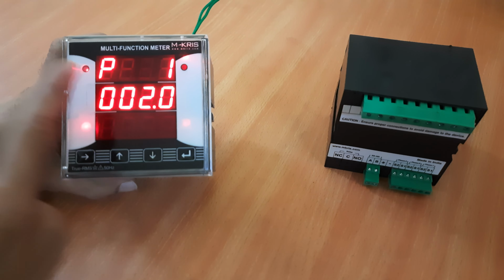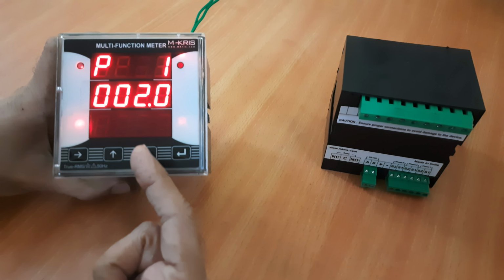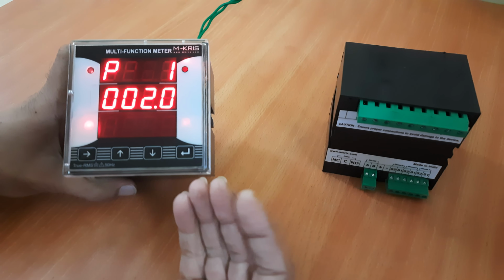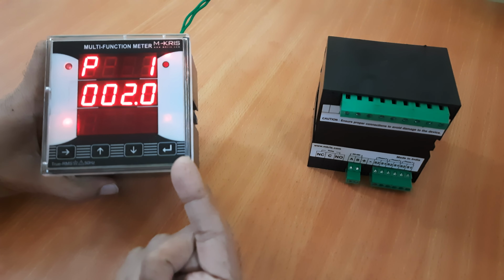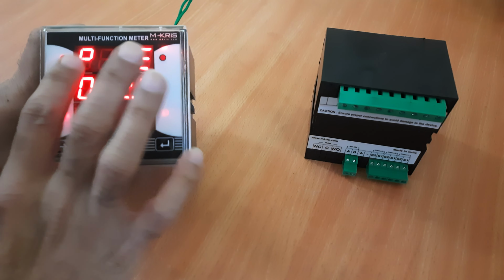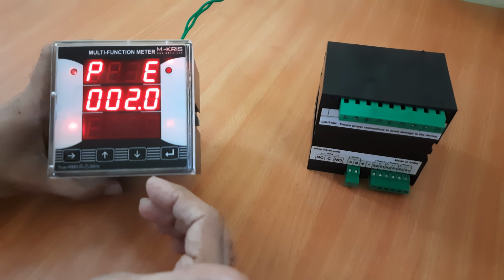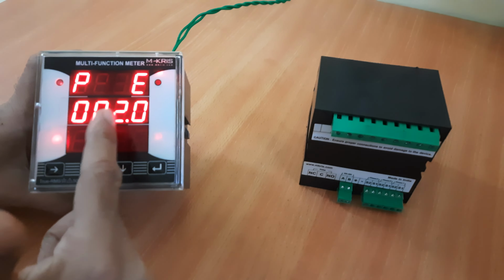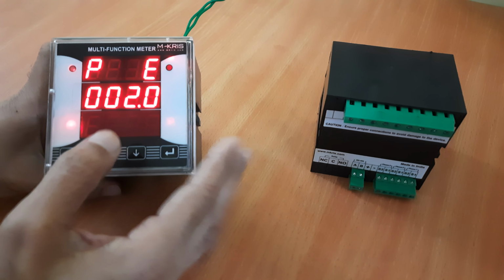Then you go on to the power import. This is the kilowatt power setting. What it tells is that suppose you have set it at 2 kilowatt, then if power in either of the three phases falls below 2 kilowatt, a tripping will be initiated. Similarly, this is the power export setting. It means that if the power is flowing in the reverse direction and that power in any individual phase goes above 2 kilowatt, then the tripping will be initiated. Of course, this setting can be changed.